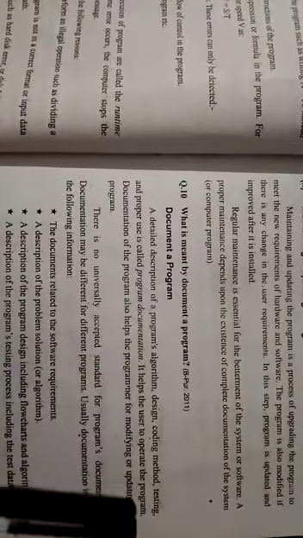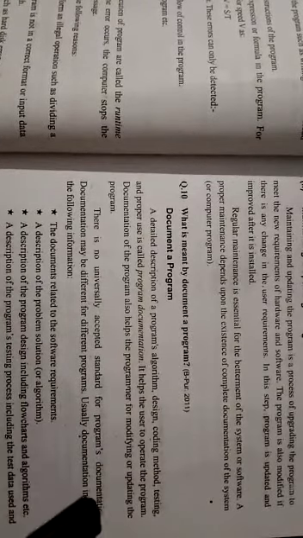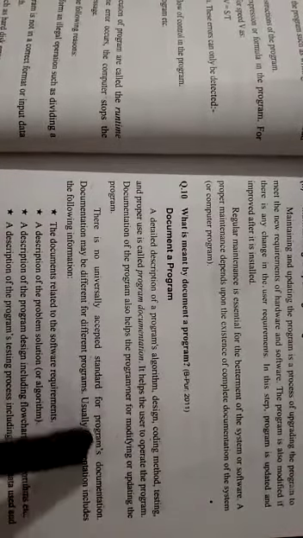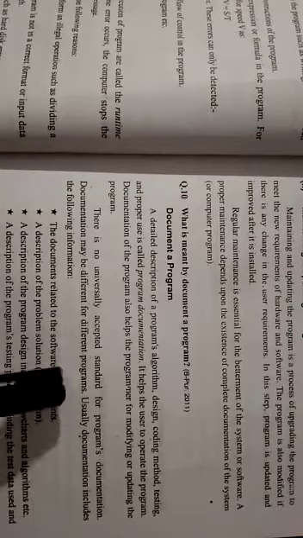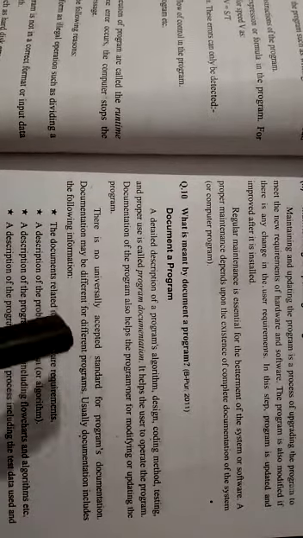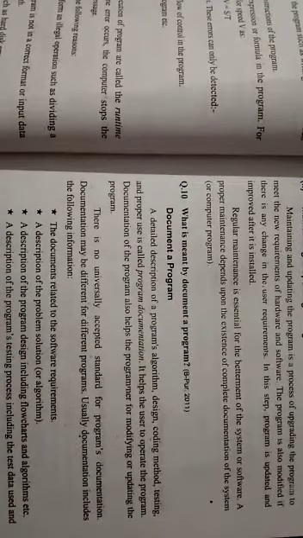All requirements are here or not. It helps the user to operate the program. Documentation of the program also helps the programmer in modifying or updating the program. It can be modified or updated easily. There is no universally accepted standard for program documentation. Documentation may be different for different programs. Usually documentation includes the following information.